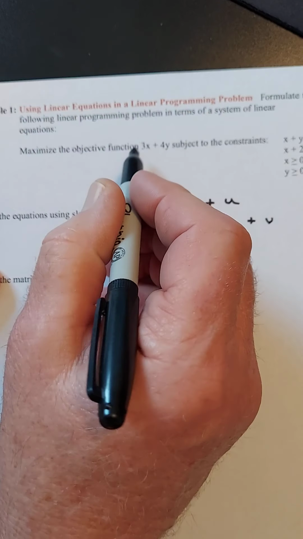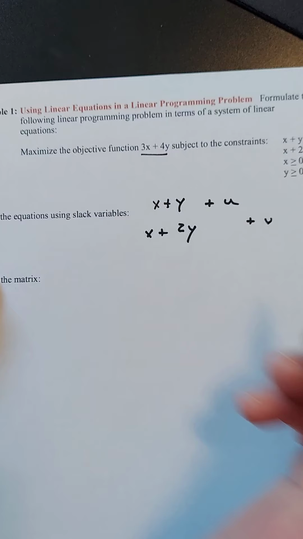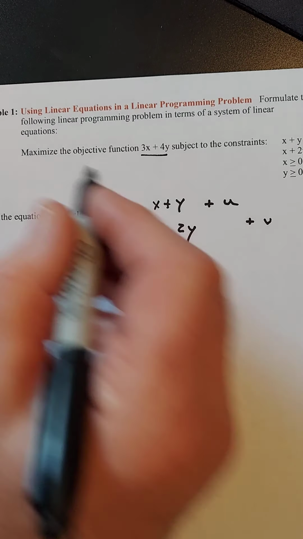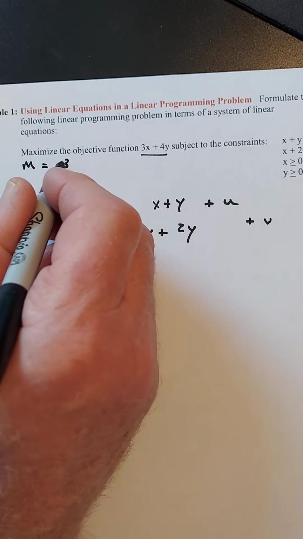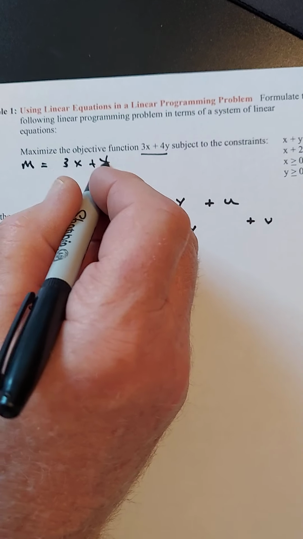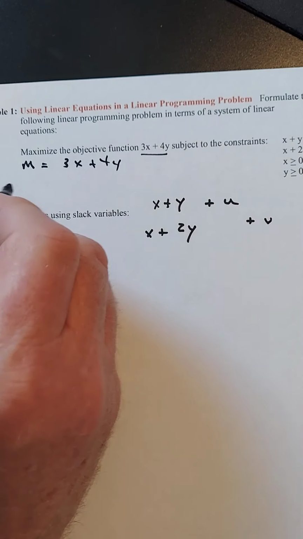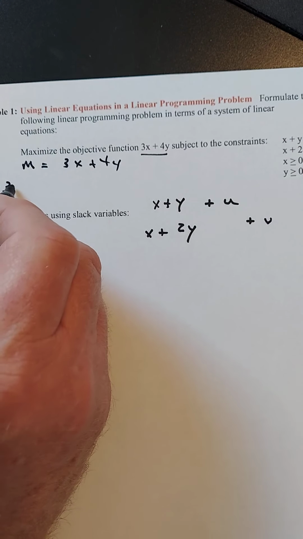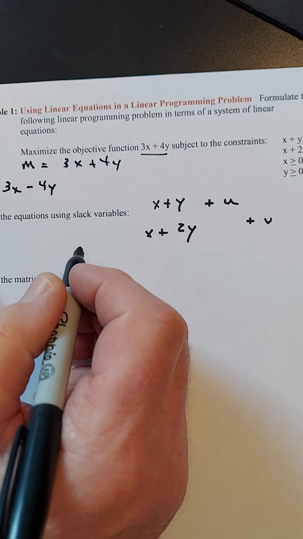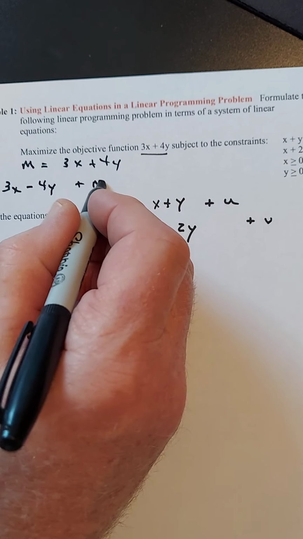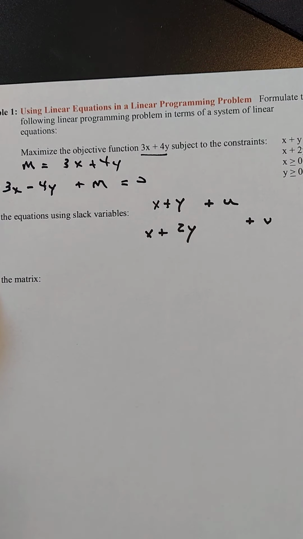Okay, and then let's do this one. That's my profit function. So let's just say m equals 3x plus 4y. And if I put the x's over here, that becomes negative 3x. Put the y's over here, minus 4y plus m equals 0.